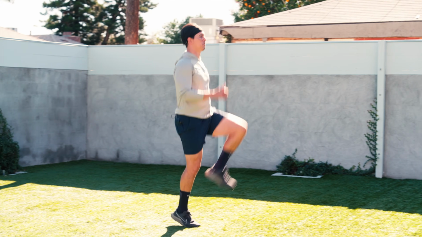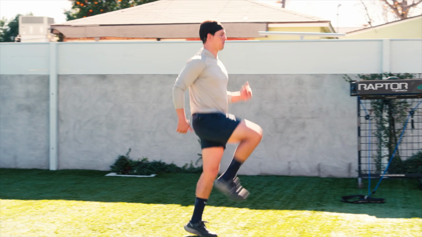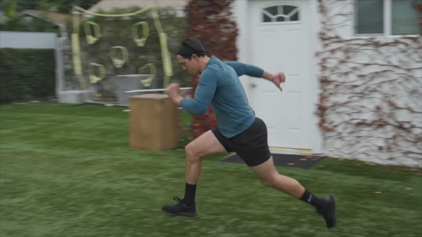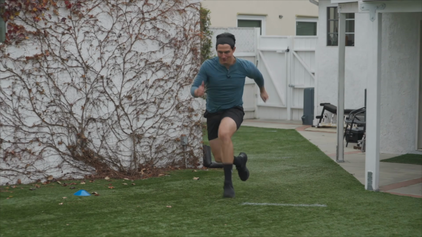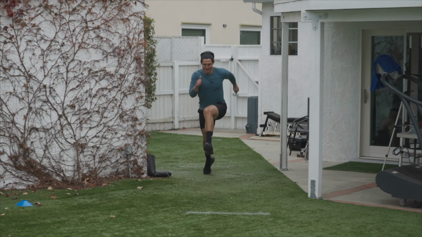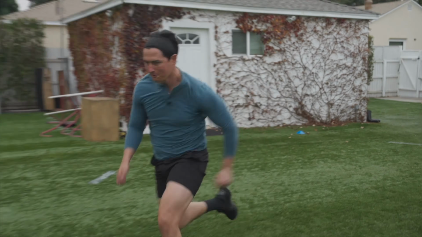When it comes to frontside mechanics, I think the B skips are great. I also think that doing bounding could be really good for this, or even straight leg bounding. And what I will a lot of times do with athletes is have them do straight leg bounds with a transition into sprinting. So you go straight leg bounds for like 10, 15 yards, and then you transition that into running full speed. I think that's a great drill to help you understand how to create that pull and that extension in the leg, and then transition that into your sprinting.